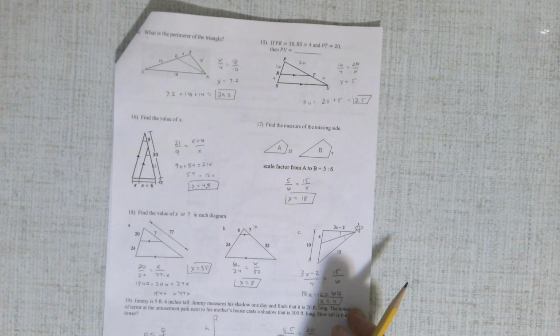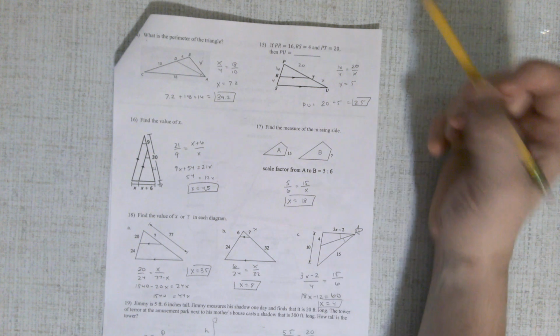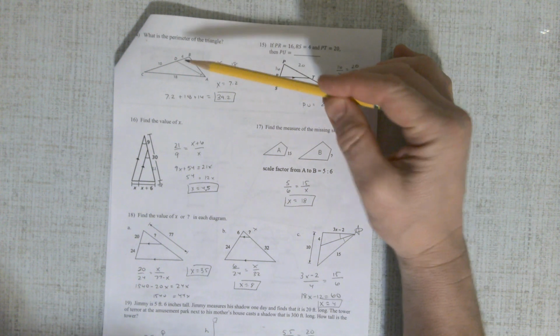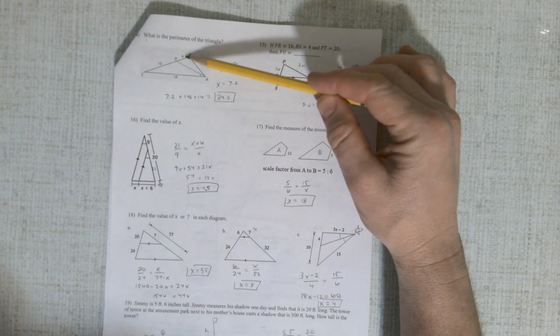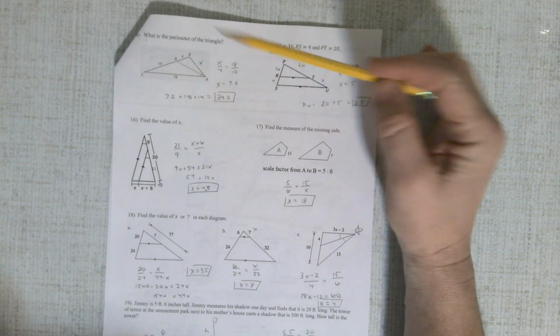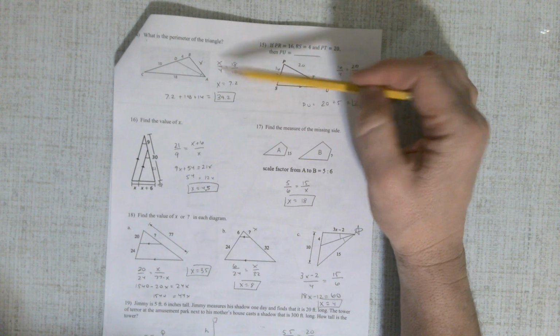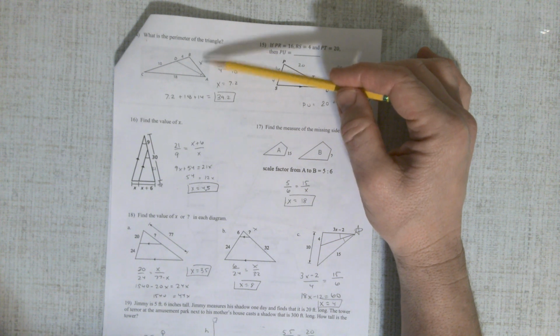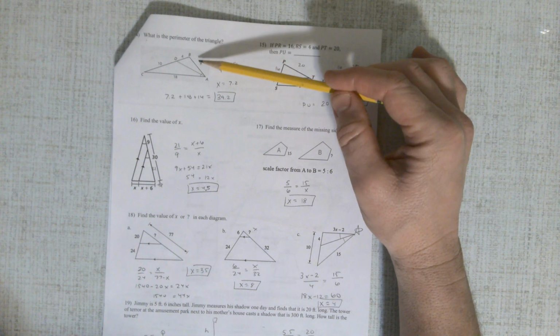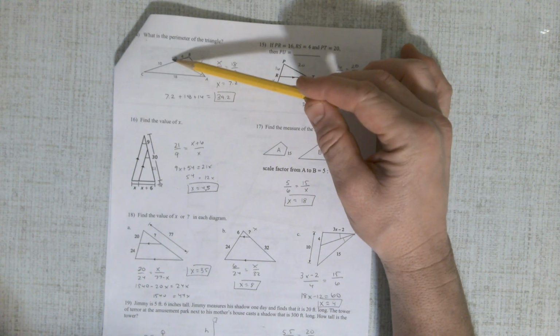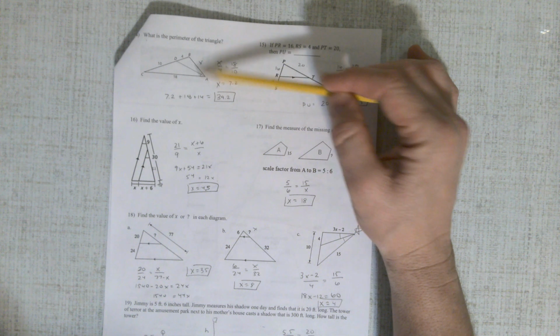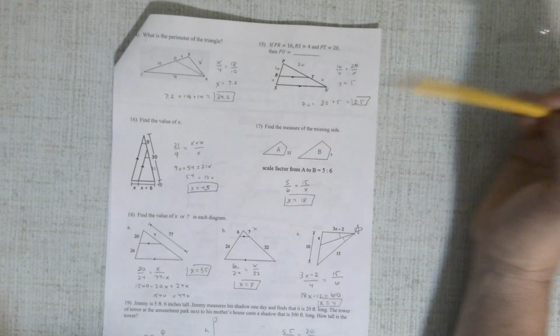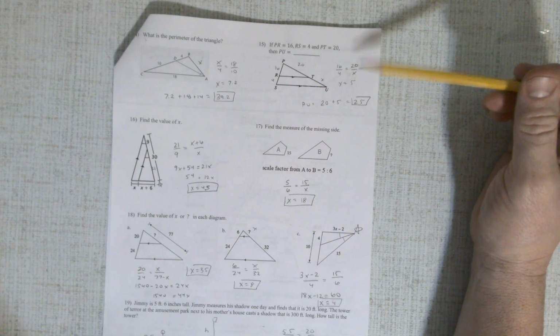Going to the back, we have our proportion that we can set up. X and 4, 18 and 10. We get 7.2. However, 7.2 goes right there, and we need to find the perimeter of the triangle, so we're going to add up all 3 sides, 14, 7.2, and 18 to get the answer here.